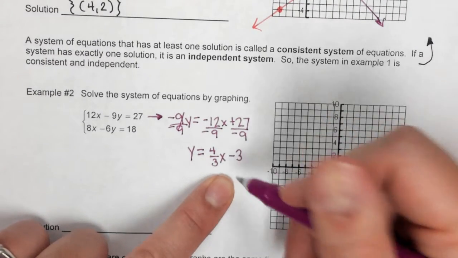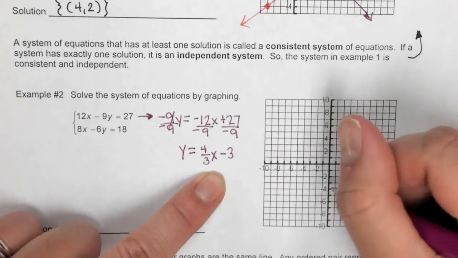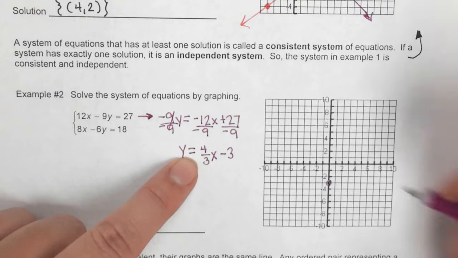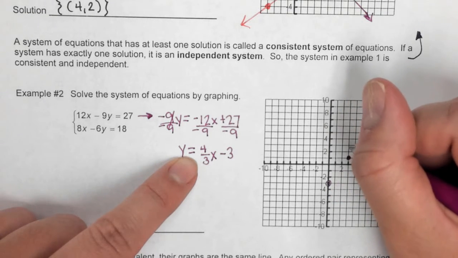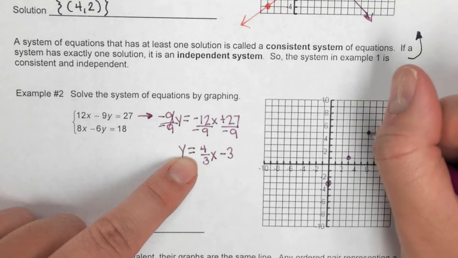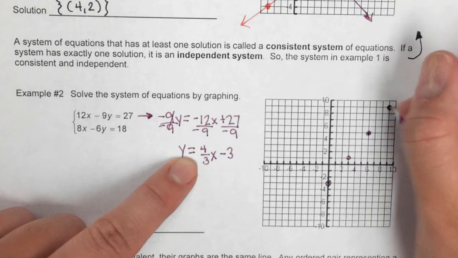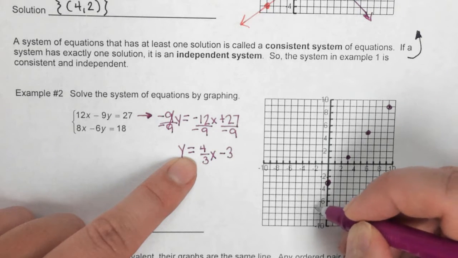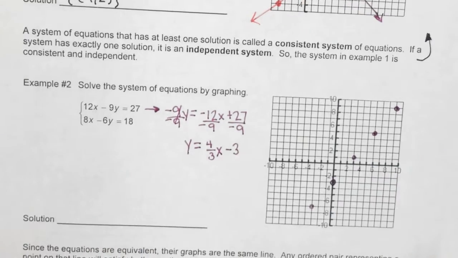All right, so we can just graph that, slope-intercept form, right? Start at negative 3 on your y-axis, up 4, right 3. Ran out of room, so I'll go down 4, left 3. Oh, ran out of room. So that's all I can do.